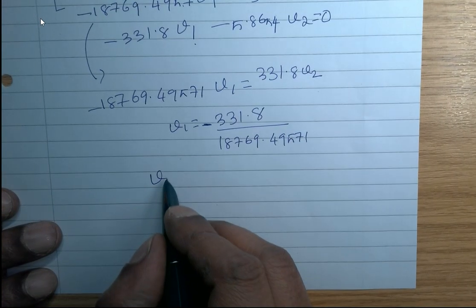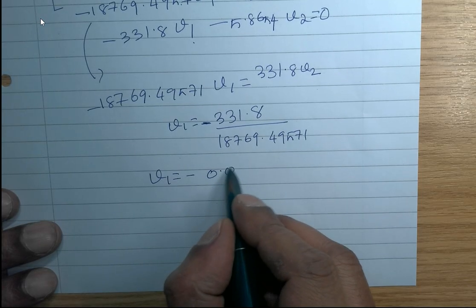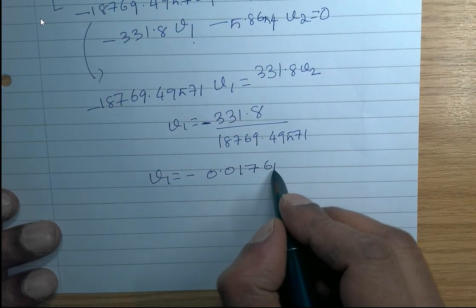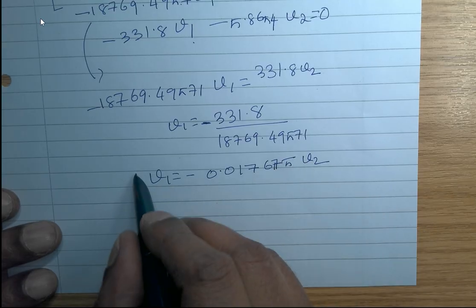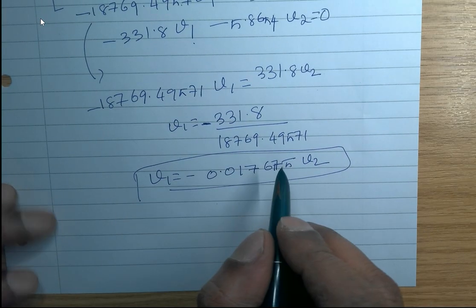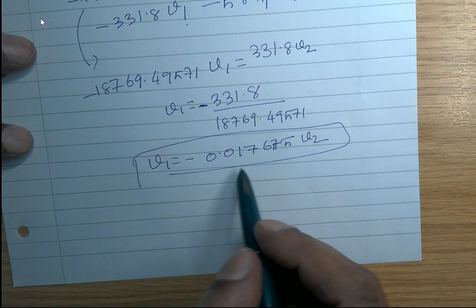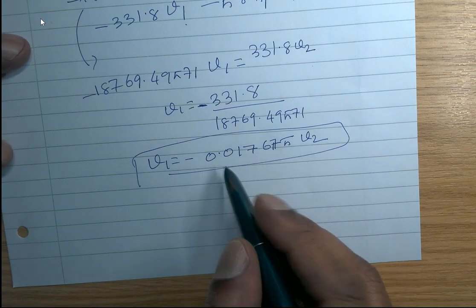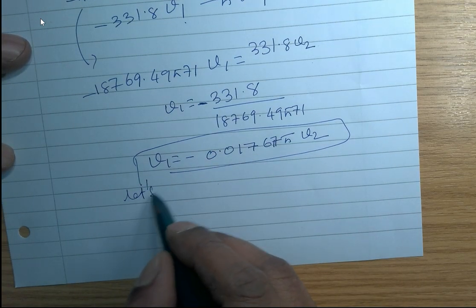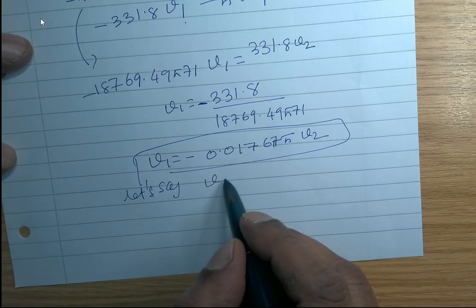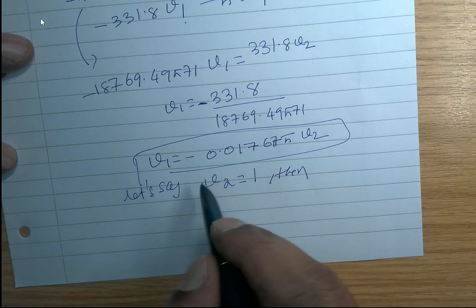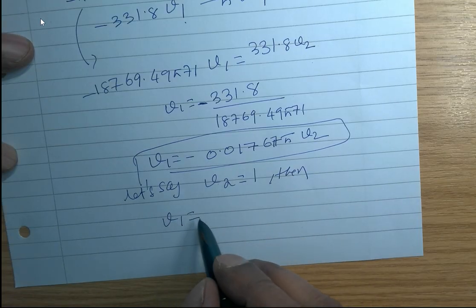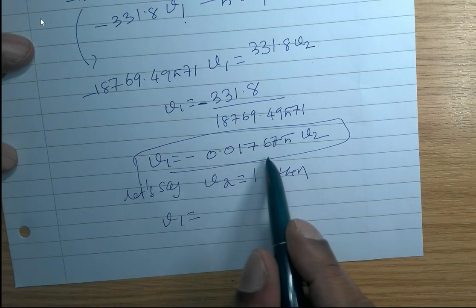Or v1 is equal to minus 0.017675 v2. So now, what we have here, if we choose, let's say, v2 is equal to 1, then v1 will be equal to this number, isn't it?